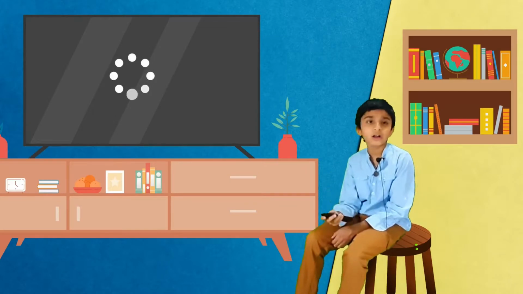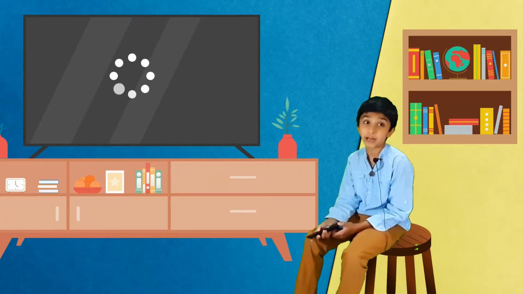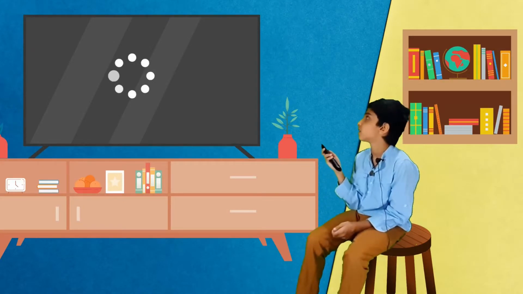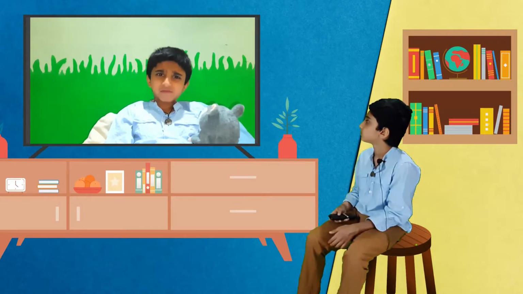Those were all AC devices. Then we saw some DC devices like my mousey. Hi, this is Mousey. Hi, Mousey. Let's see how much power Mousey takes. Oh, really? What's DC?